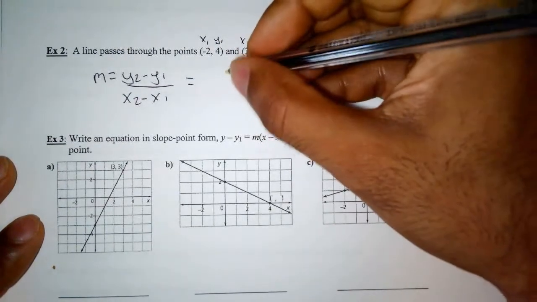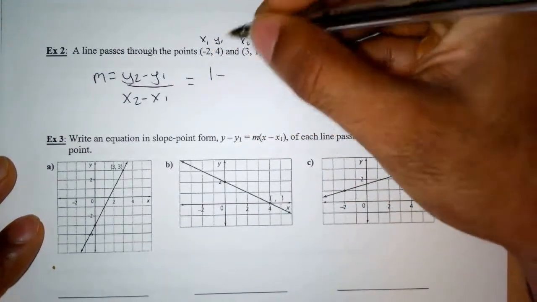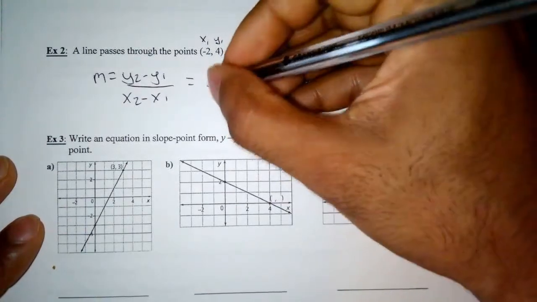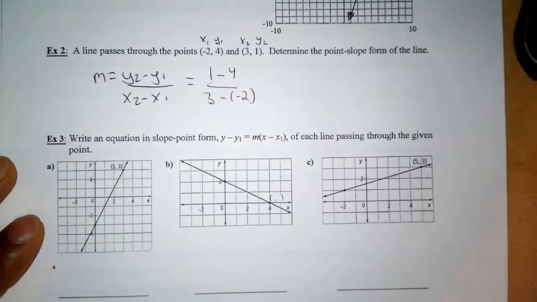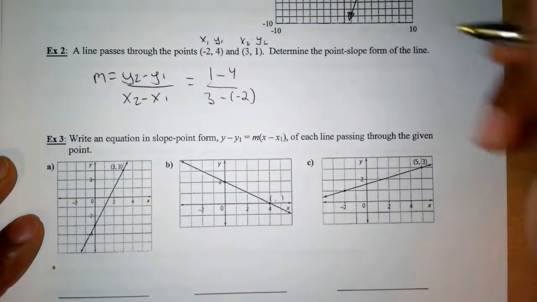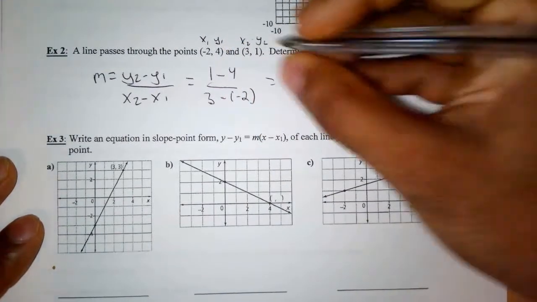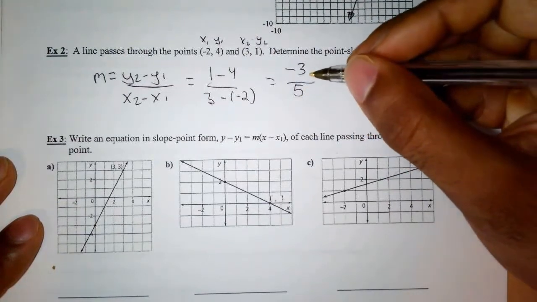So y2 is 1, y1 is 4, so 1 minus 4, and at the bottom we got 3 minus negative 2. Okay, and then from here you just do a little bit of math, negative 3 on top and 5 on the bottom. So that's our slope, right? m is negative 3 over 5.